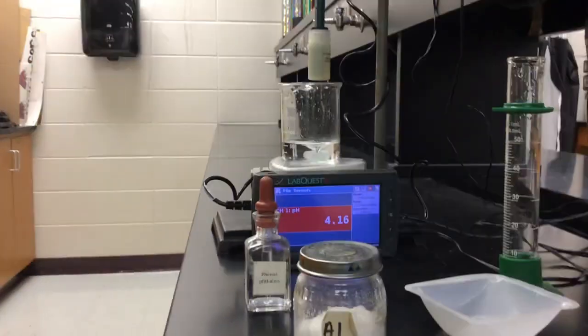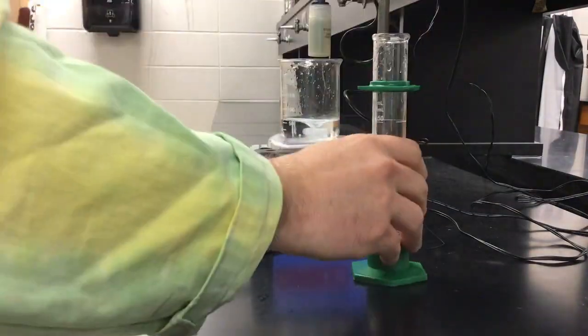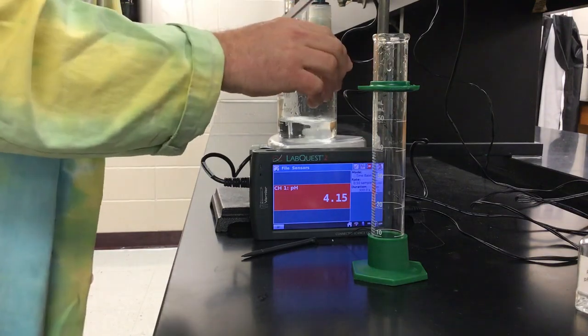But for right now, what I've got is that 0.2 grams of A1 in the solution, and I'm going to take out half of the solution. So it's a 50 milliliter solution right now. I'm going to go ahead and take out half of it.